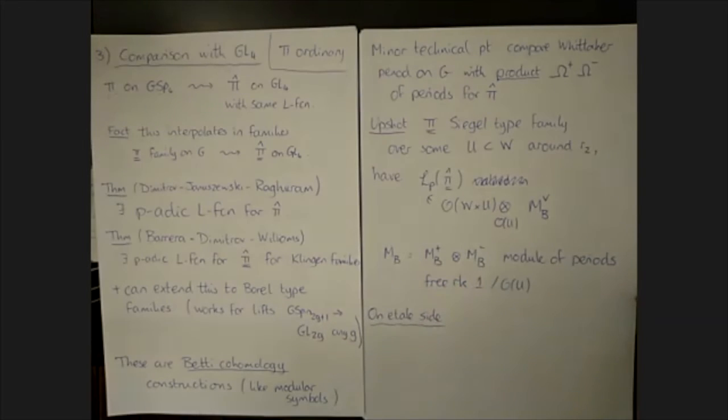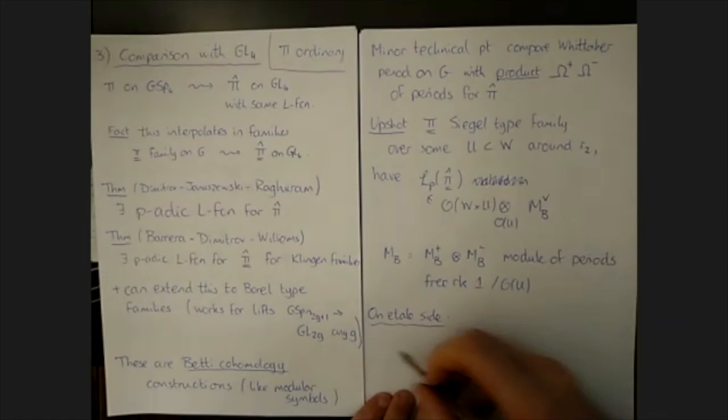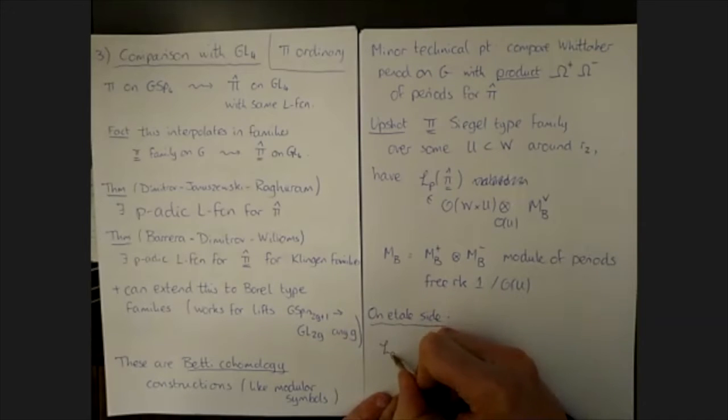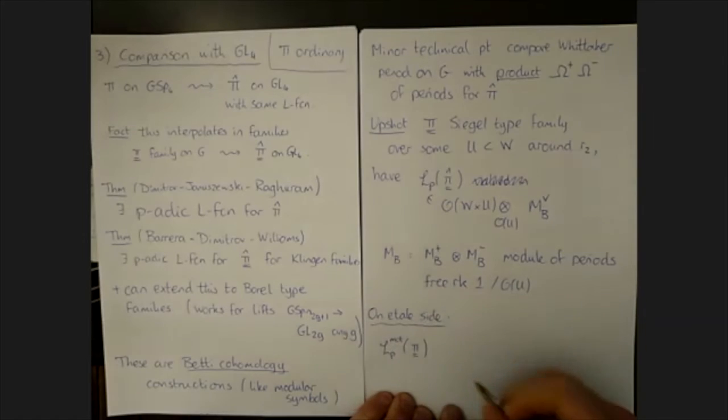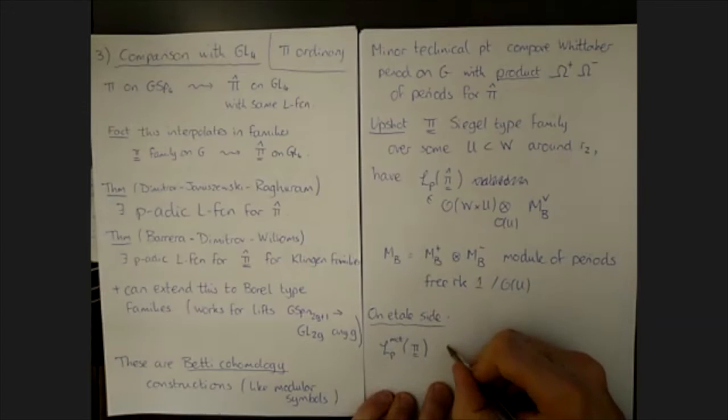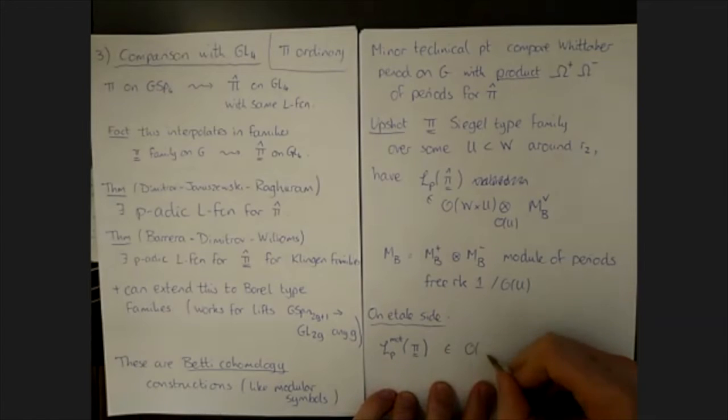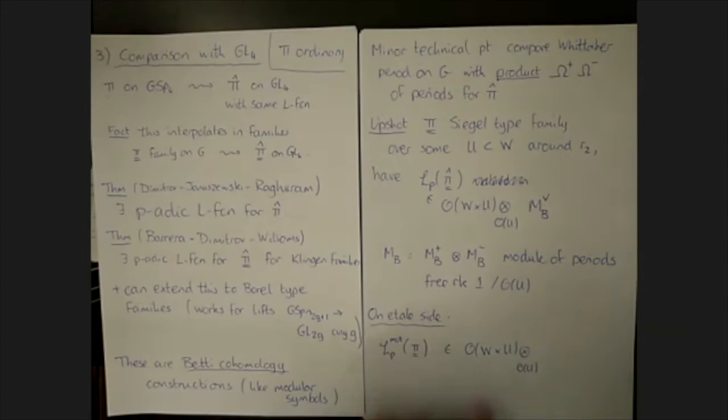So going back to our world of Euler systems and Galois cohomology classes and so on, we have an L_p^mot of pi underline, which is an element of something very, very similar looking. So I should mention O_W is the algebra Lambda I had before, or some completion of it.